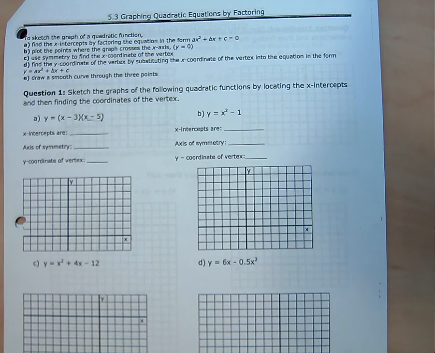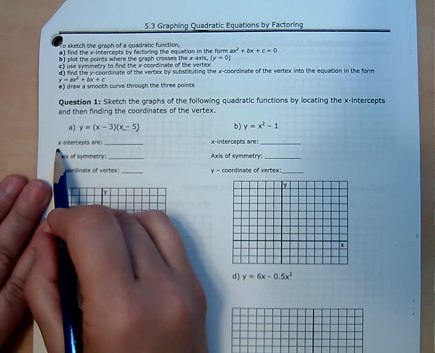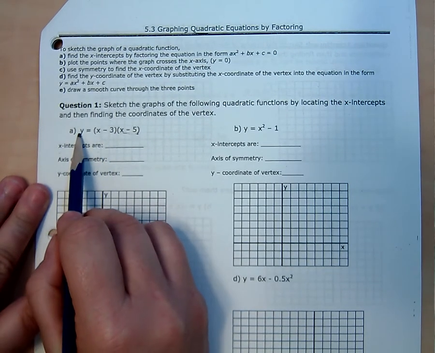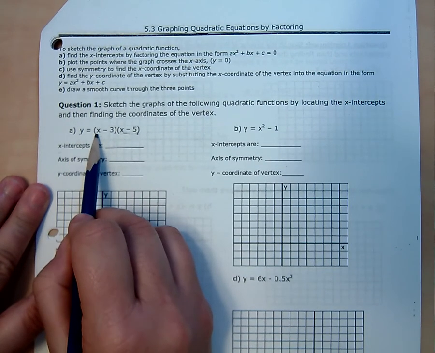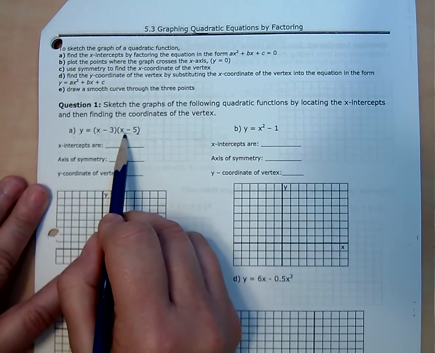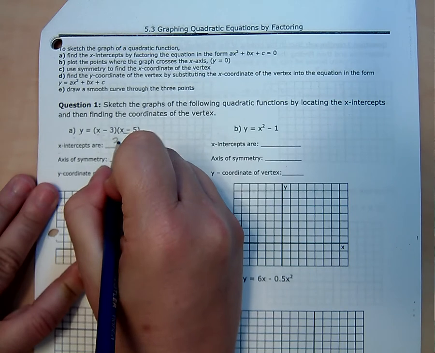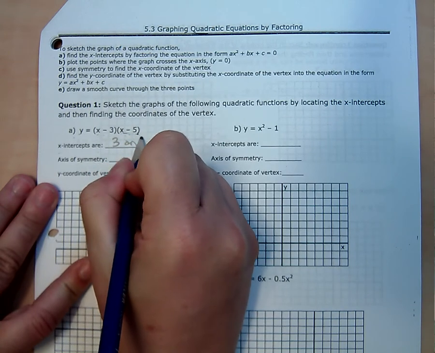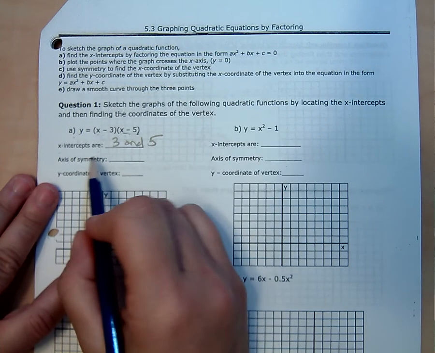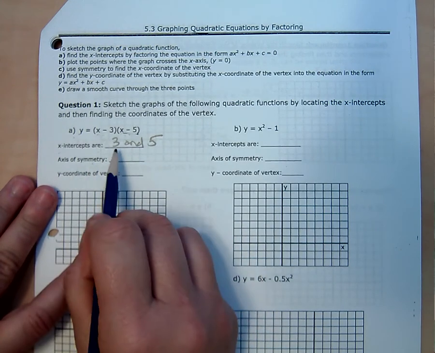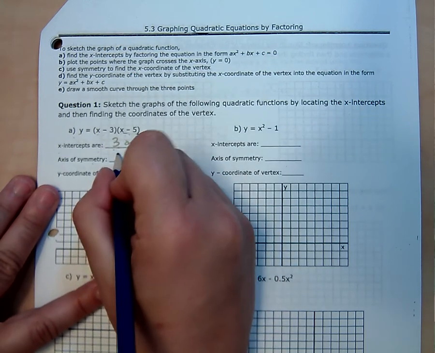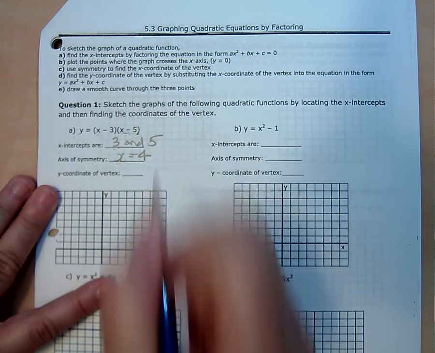So let's take a look at that. We know that to find the x-intercepts, we let y equal 0. In order for y to equal 0, x is going to be 3, because 3 minus 3 is 0, and 0 times this will be 0, or x is going to be 5. So the x-intercepts are 3 and 5. That means the axis of symmetry is in the exact middle. The exact middle of 3 and 5 is, of course, x equaling 4.